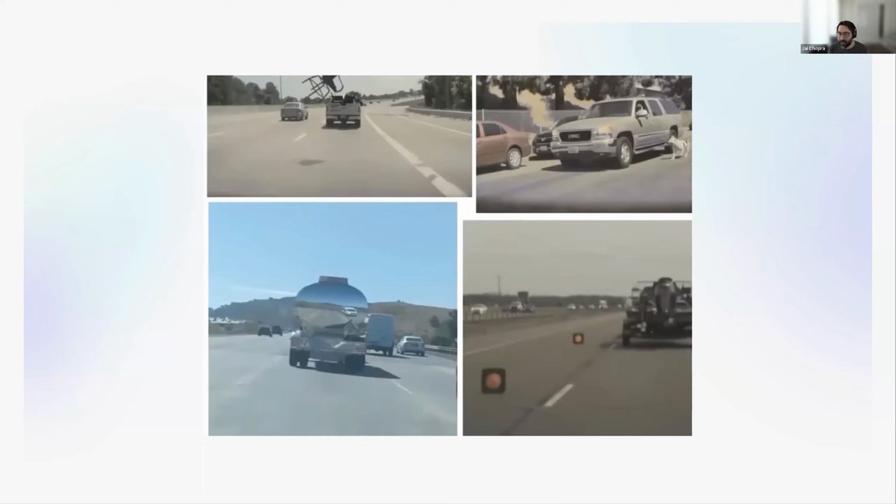Then in the top right-hand corner, you've got a dog that's running beside a truck. In the other top corner, I'm sure a lot of you have seen these trucks that have gas or petroleum in them, but they're reflective. It's almost like a mirror, right? You can see a car in the reflection itself. A classification model would just detect that, hey, there's a car. But who's to say that car is actually in front of you or behind you, right? Because obviously there's a reflection.